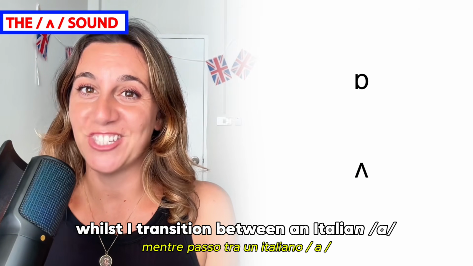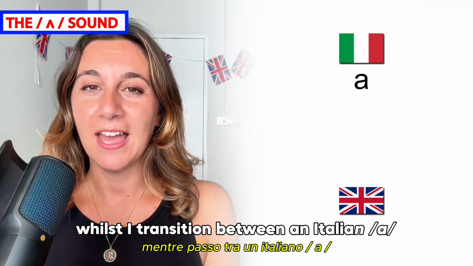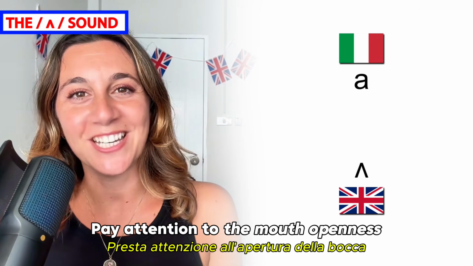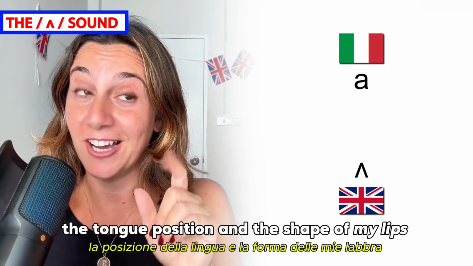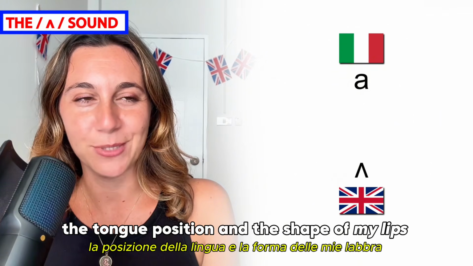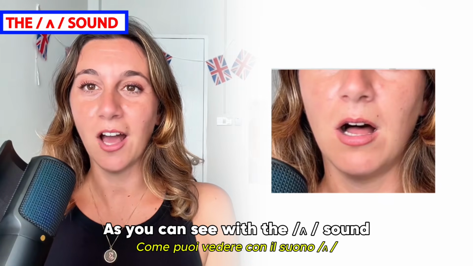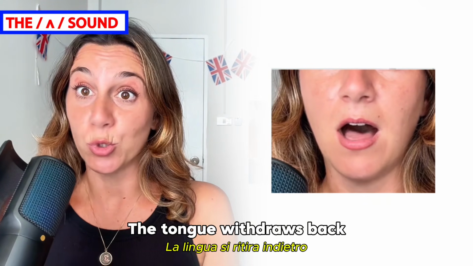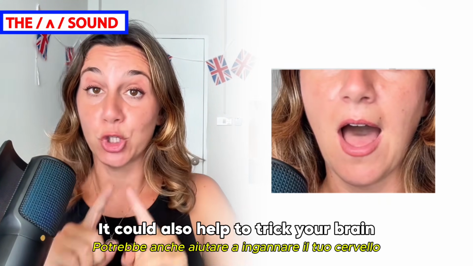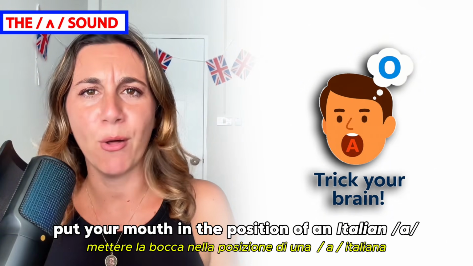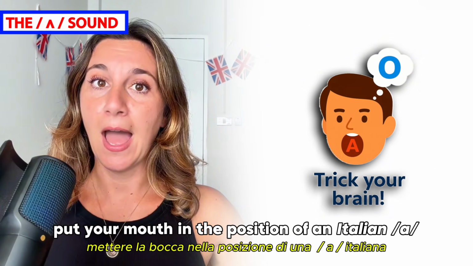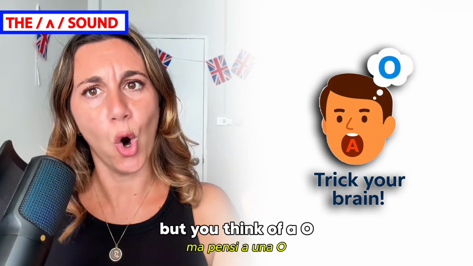Now, look at my mouth whilst I transition between an Italian A and this English A. Pay attention to the mouth openness, the tongue position, and the shape of my lips. As you can see, with the sound, the tongue withdraws back. It could also help to trick your brain. Put your mouth in the position of an Italian A, but you think of a O.